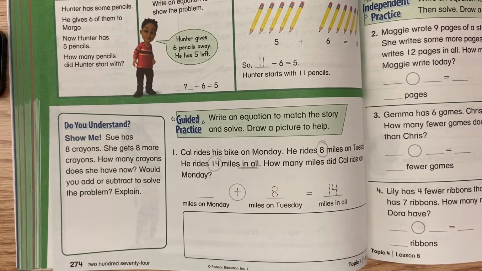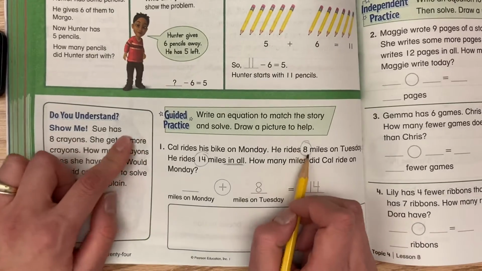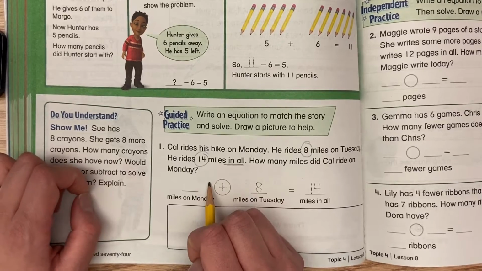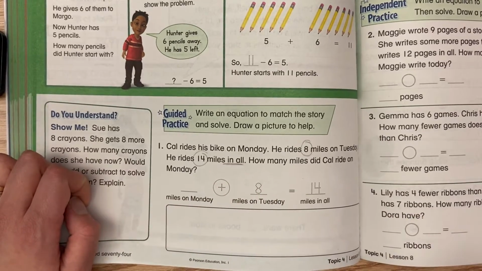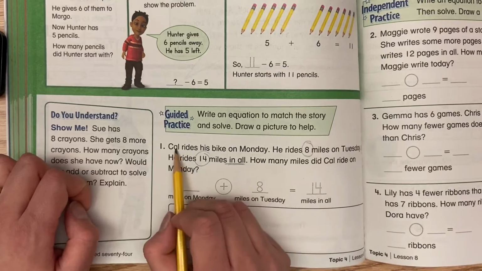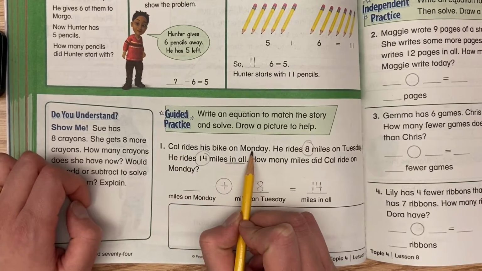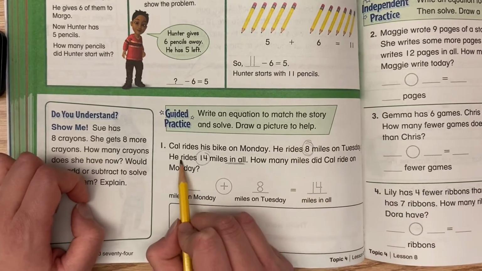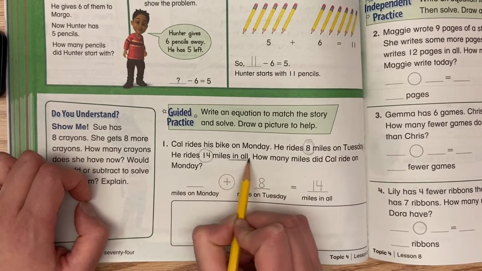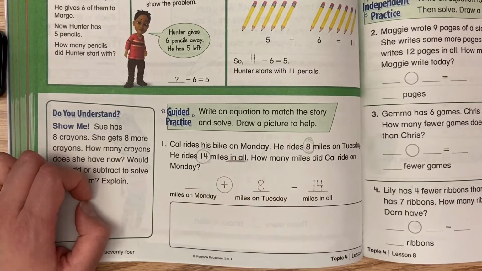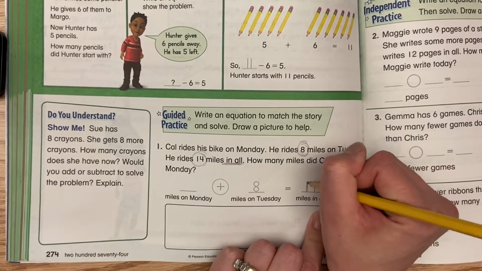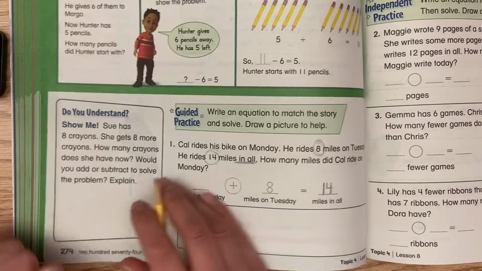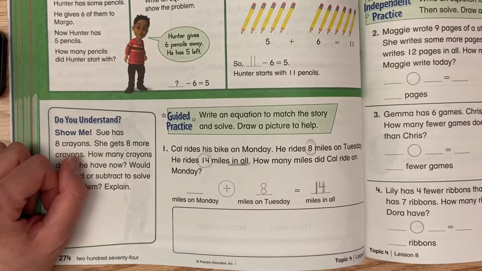Okay, remember, the first step is to figure out what the numbers they gave you are. Which one's the part, which one's the whole, or are both of them parts? They didn't tell us how many miles he rode on Monday, but they said he rode 8 miles on Tuesday and he rode 14 in all. And all tells me that this must be the whole, which is why they have that at the very end of the equation. Okay, one of the parts is 8.